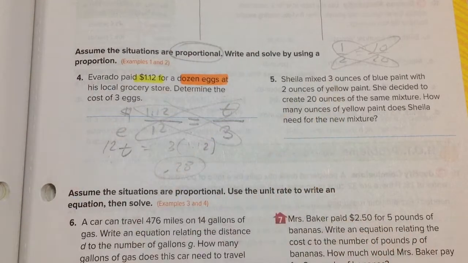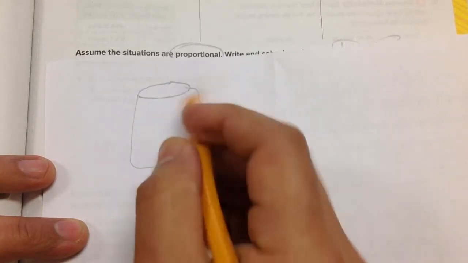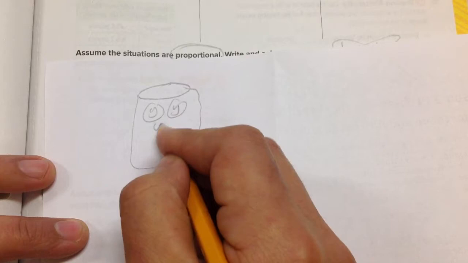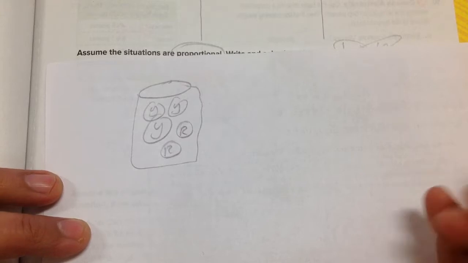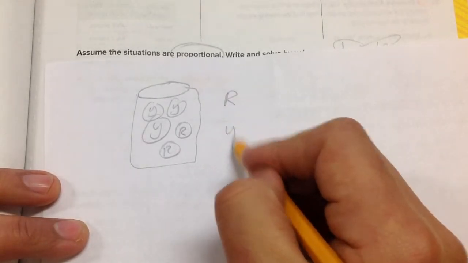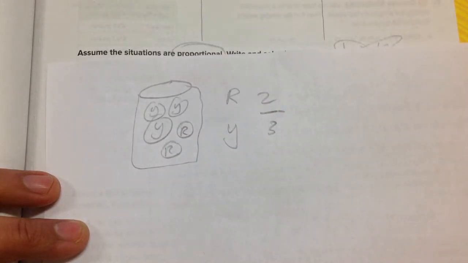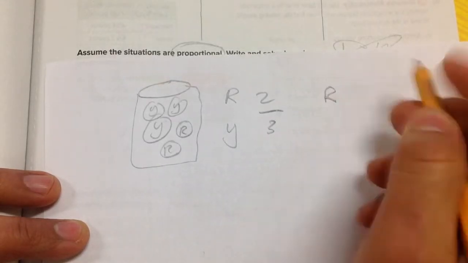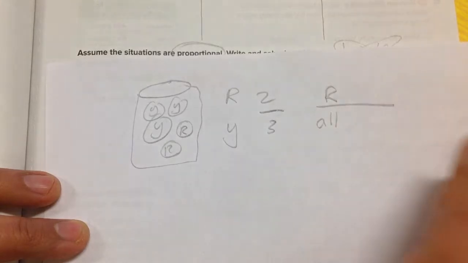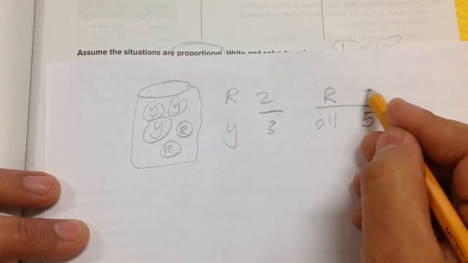Let's look at this one. Now this one's a little different. So now before I do this one, I want to show you this idea. Let's pretend there's a jar and we have 3 yellow marbles and we have 2 red marbles. And if I said I want you to make a ratio of red to yellow, it would be 2 to 3. Is that true? Yes. But now what if I said I wanted you to make a ratio of red to all the marbles? At this point, you have to add them all up, right? To get all, that's 5, and red would be 2.